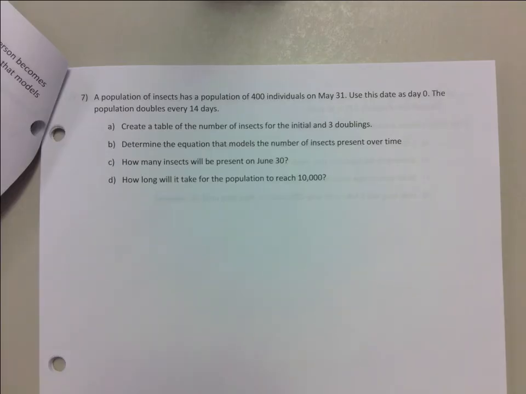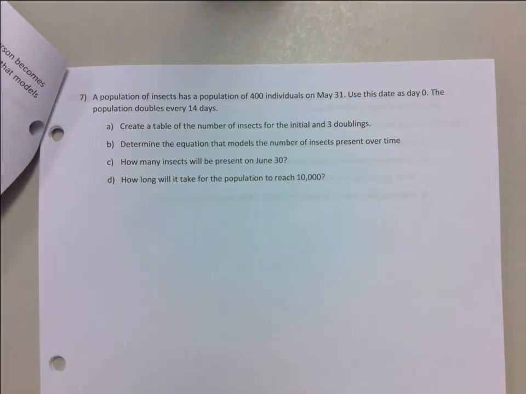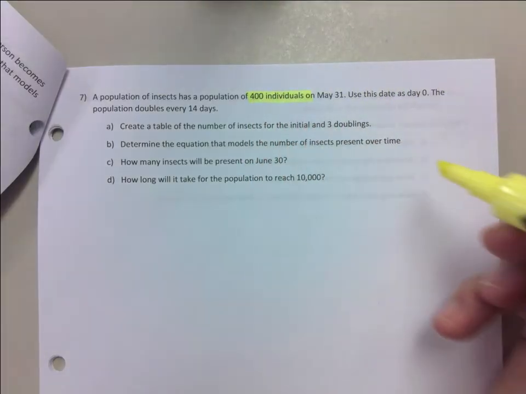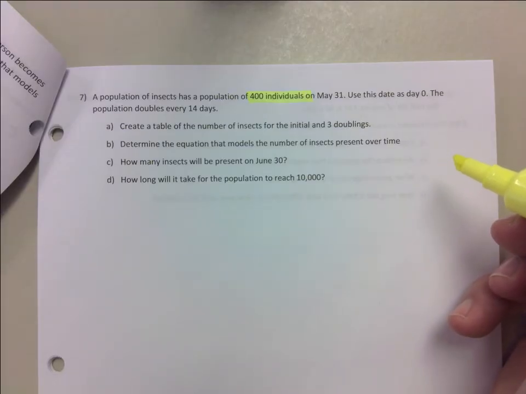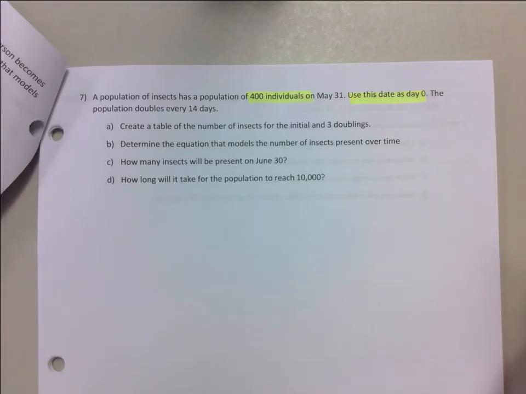Okay, a population of insects has a population of 400 individuals. Insects are now individuals. Okay. On May 31st. Make sure you follow along. May 31st. Why is that given to me? It might be irrelevant, it might not be. Okay? Use this day as day 0. The population doubles every 14 days.